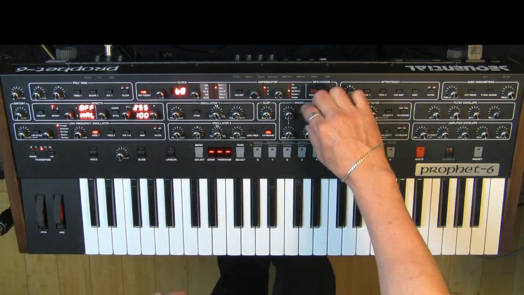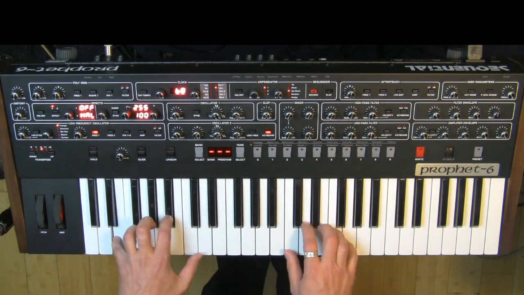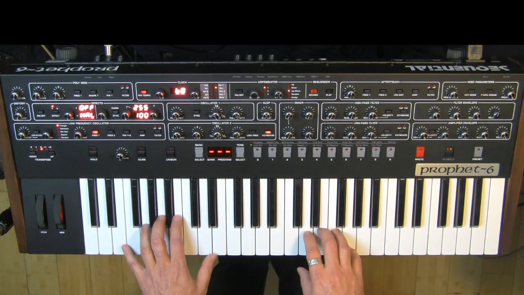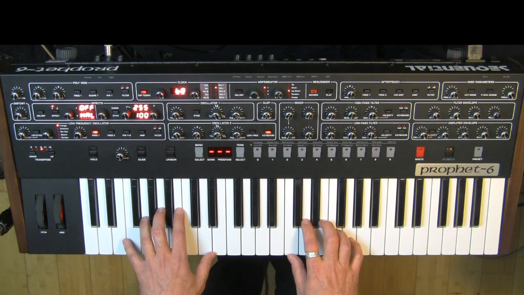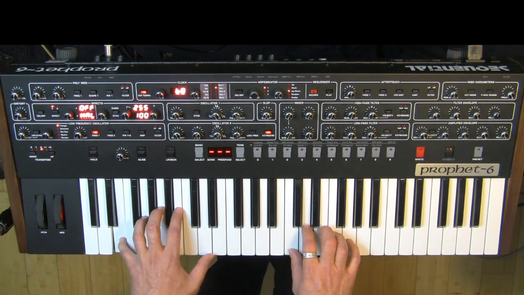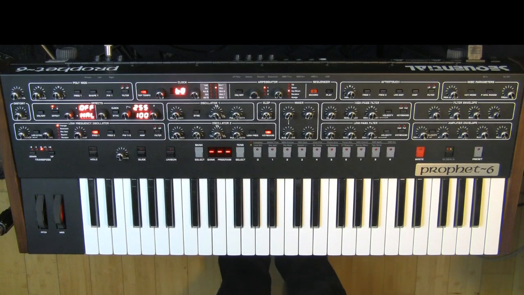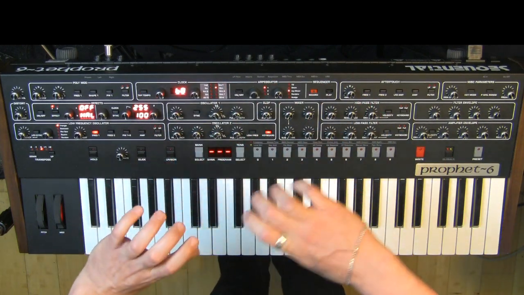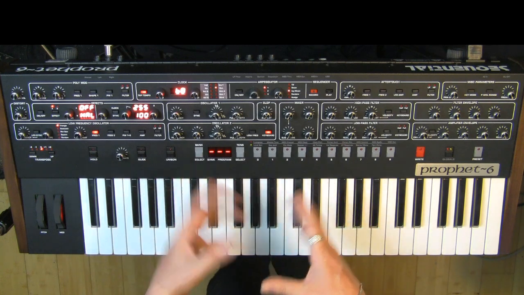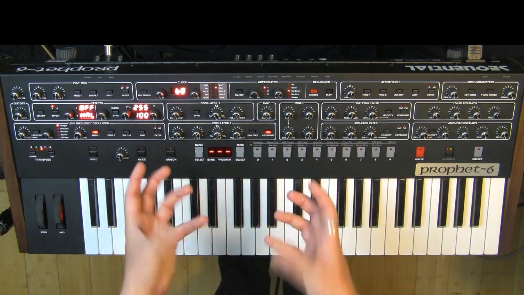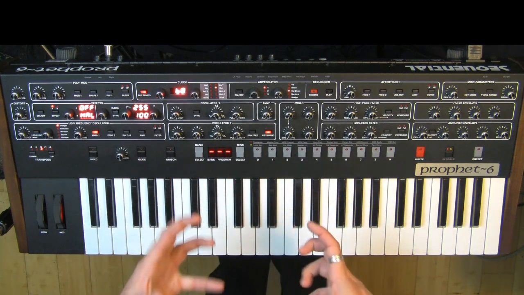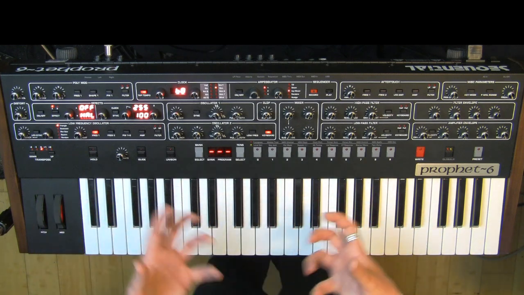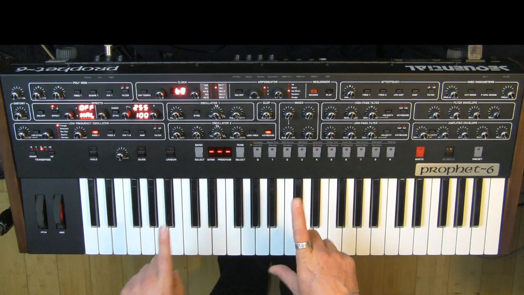You also have noise. We could just sit and listen to that for quite a while, can't we? Noise. It's fantastic. Okay, it's not that exciting. Okay, so that is, in effect, an outline of the oscillator section of the Prophet 6. And if with an oscillator section alone that is that great, you can tell that overall this synthesizer is really out of control wonderful. Okay, we'll talk about more later.